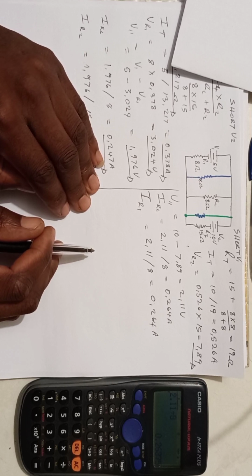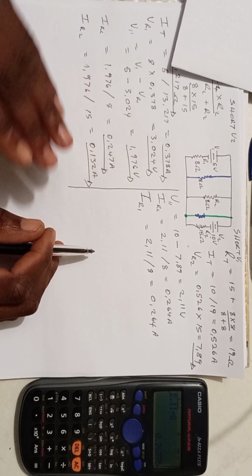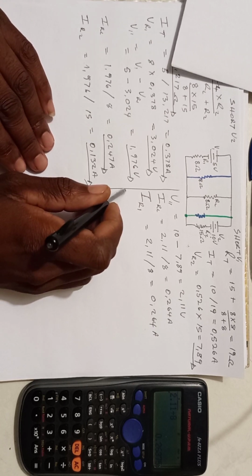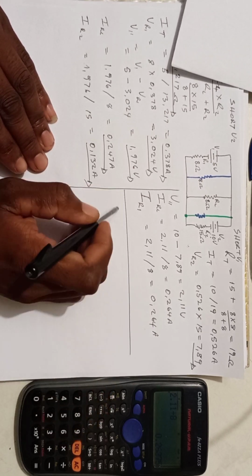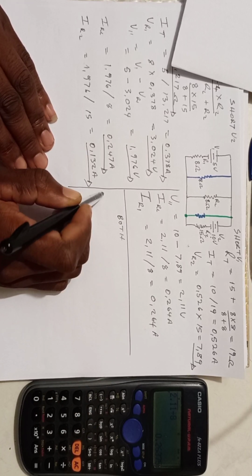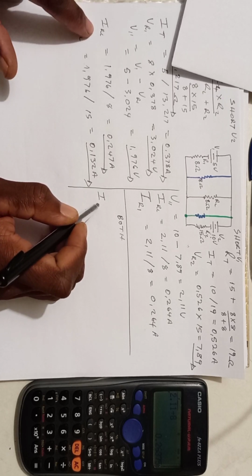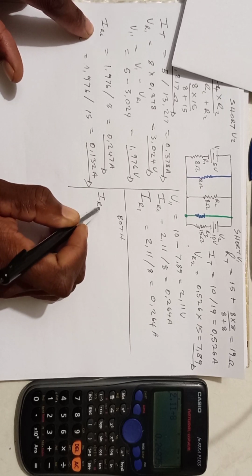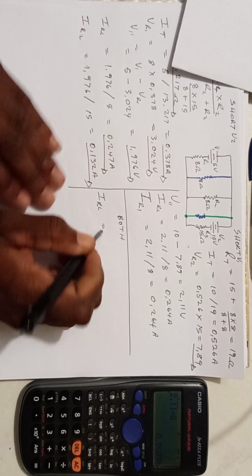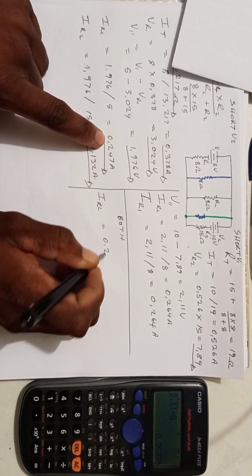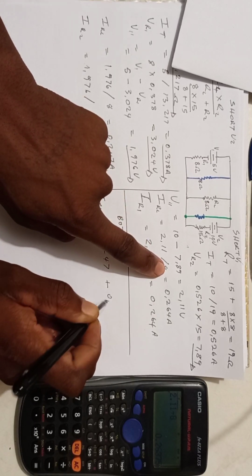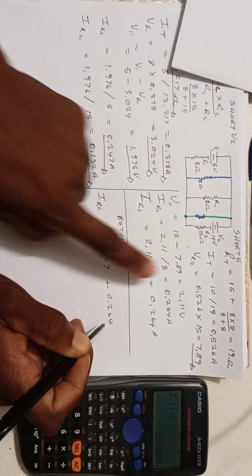What else should we do now? We know the voltages, we know the current. So let us now calculate when we have both cells. We said we're starting with the current across the load resistor. We saw that the direction is the same. So we're just going to take this 0.247 and add it to this 0.264.